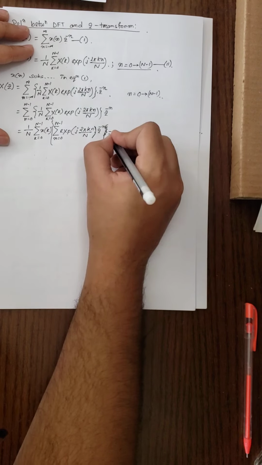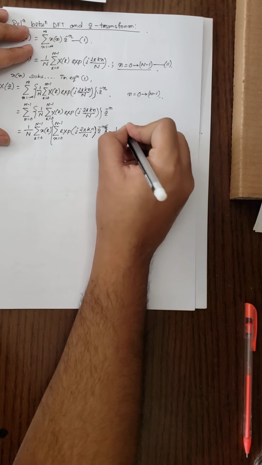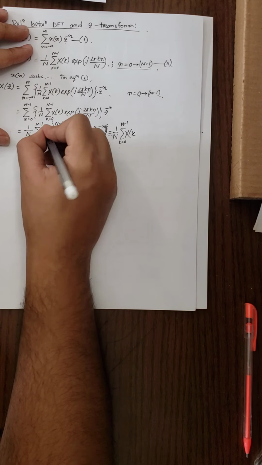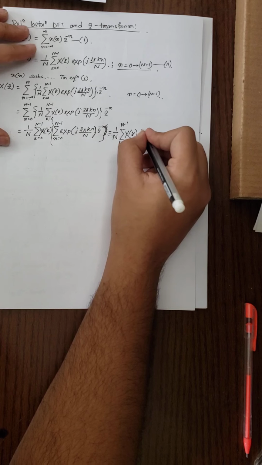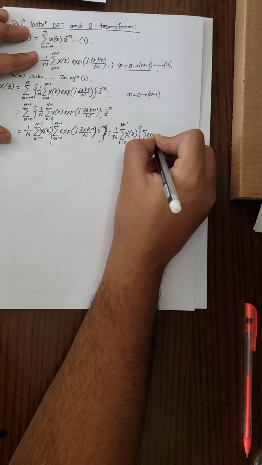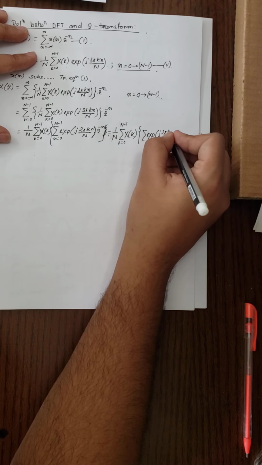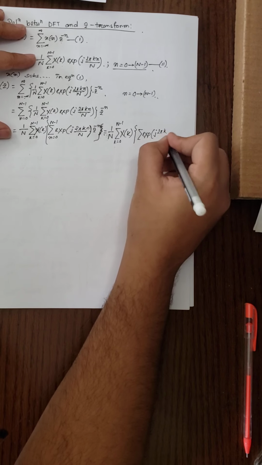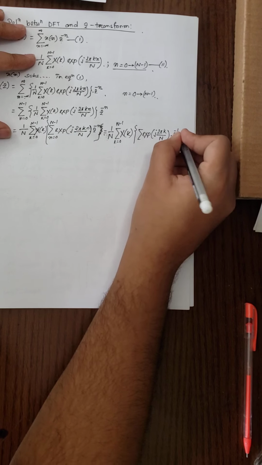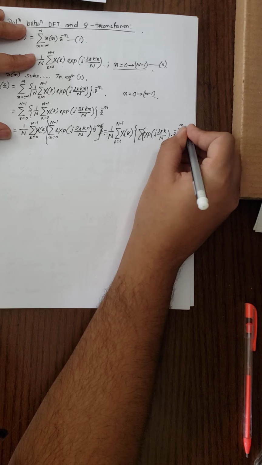Now this can be written as 1 over N summation, where k goes from 0 to N minus 1, X of k, this is capital X, summation e to the power j twice pi k over N times z inverse, which is whole to the power of n.